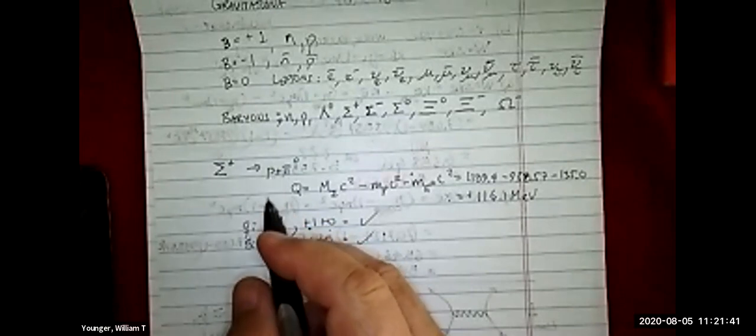So we get 1 = 1, so that checks as well. That's how we know that this is a decay mode for the sigma plus particle. The sigma plus also can decay, according to the table, into a neutron and a pi plus.